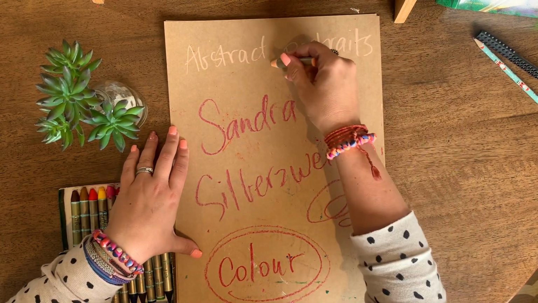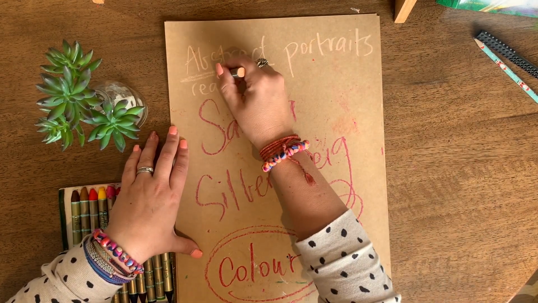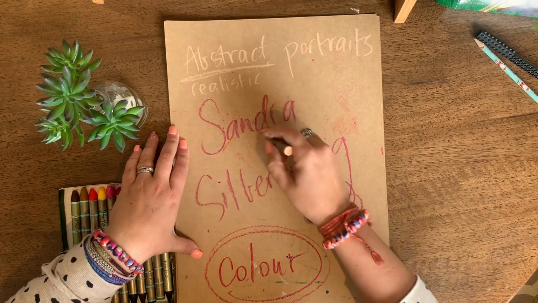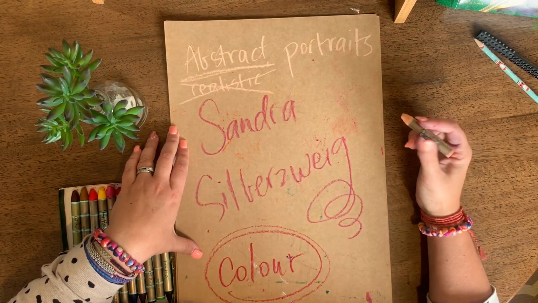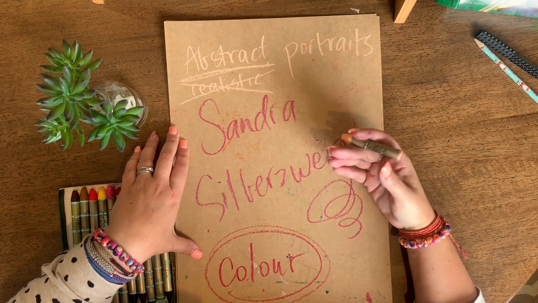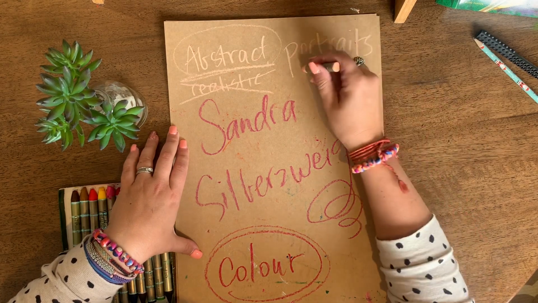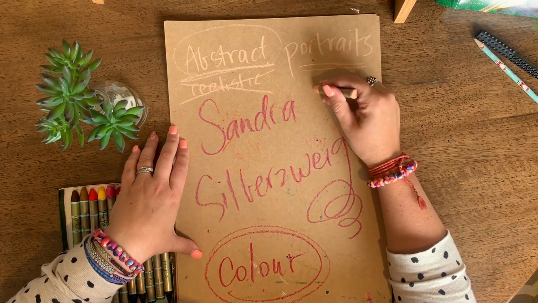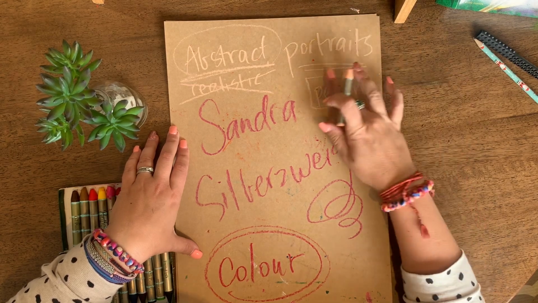So if an artwork is abstract, that means that it's not overly realistic. So today, don't stress, we are not trying to make a realistic picture. Today, we're going to use colours and patterns to create something really bright and really abstract. Now, a portrait is a picture of a person. So today, we're going to create a portrait.